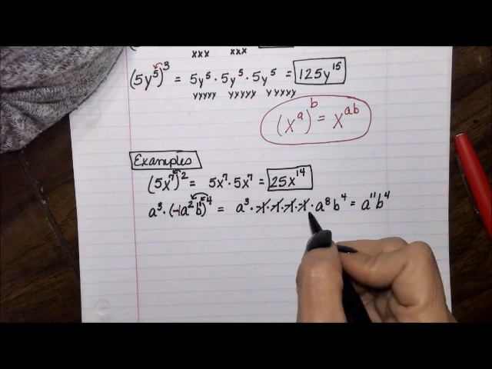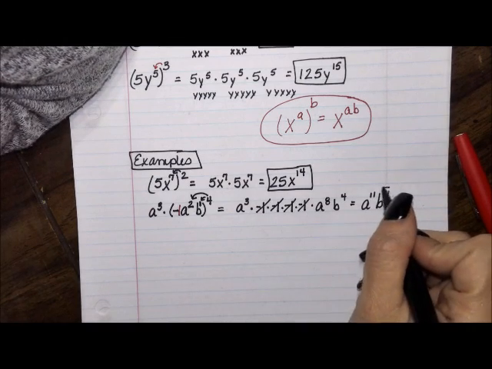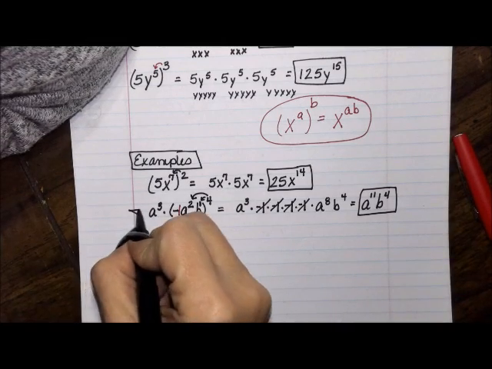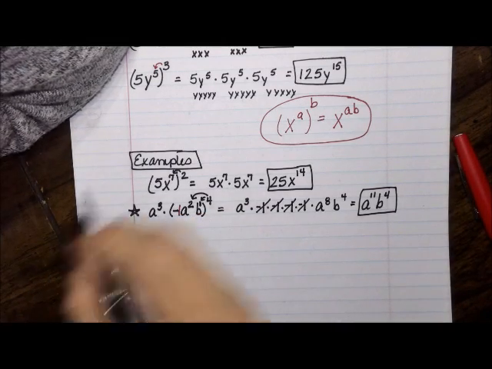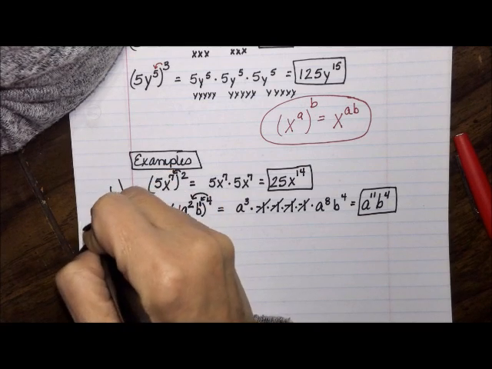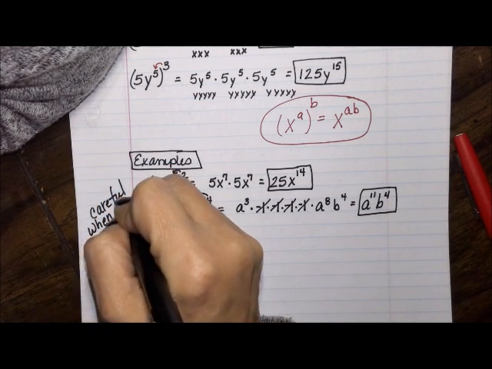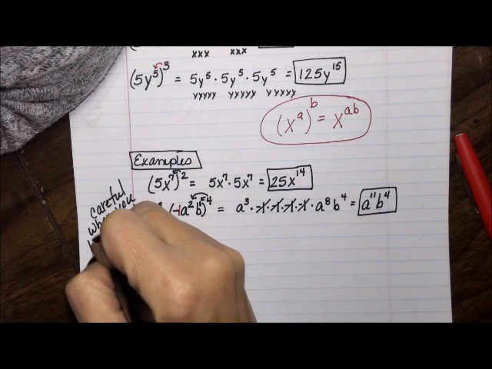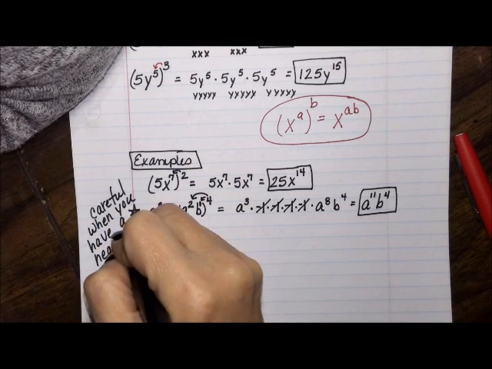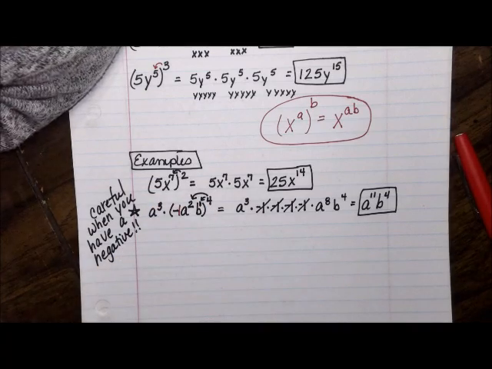All the 1s end up just becoming a +1, which I don't need to write. Put a star by this one. And let's write: be careful when you have a negative. Super important when you have that.